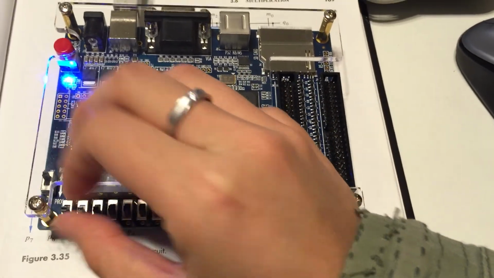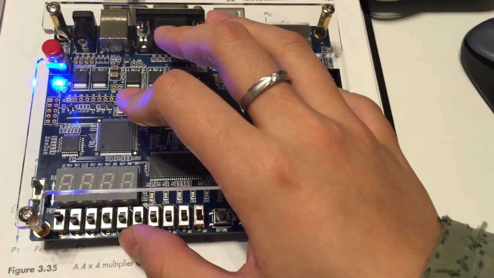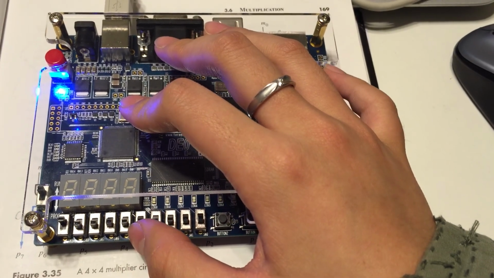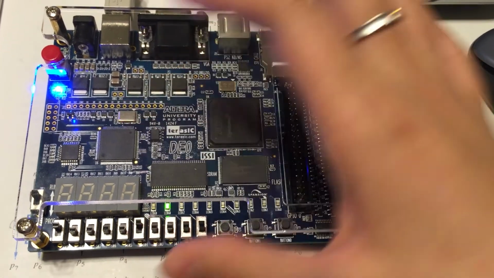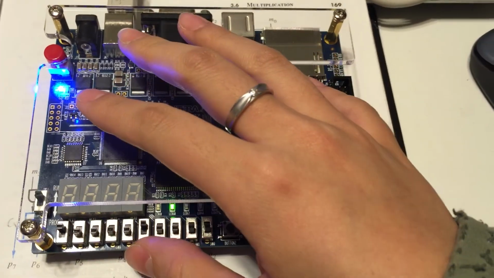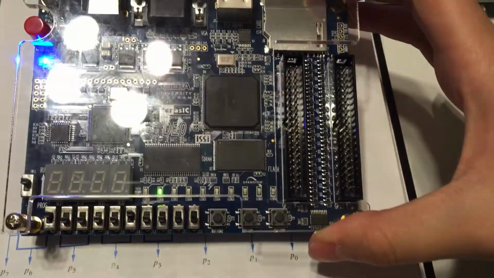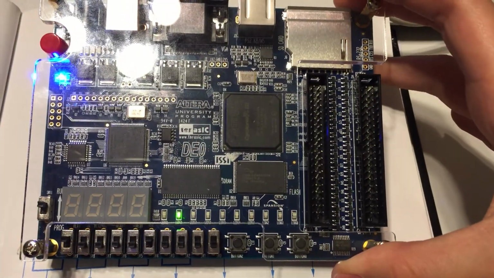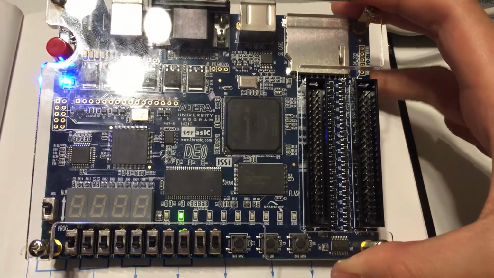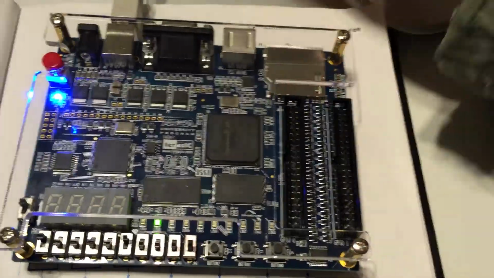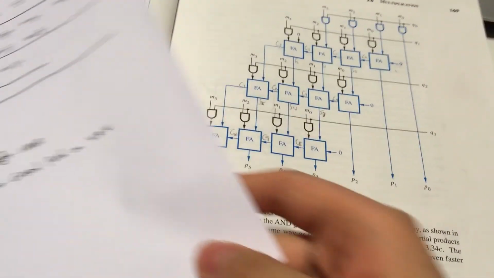And if I choose two negative numbers, like negative 16 times negative 16, I got a positive number, which is 256. Okay, so I have two approaches to do this project.